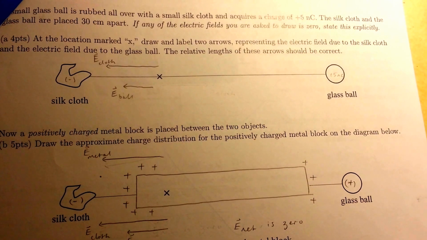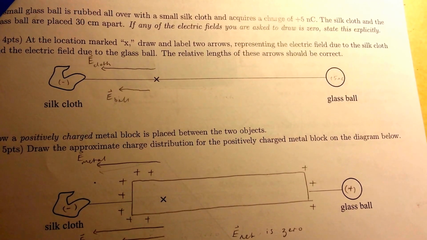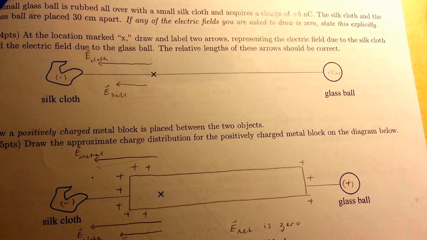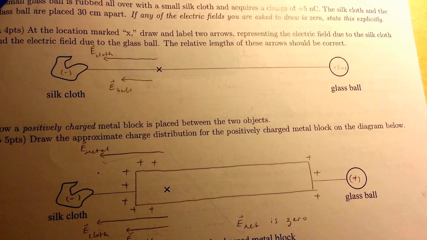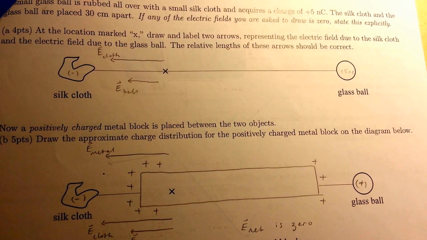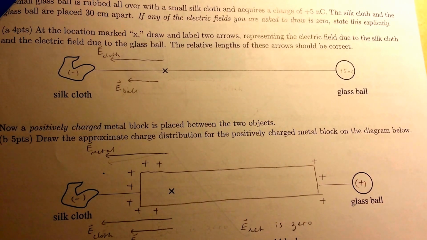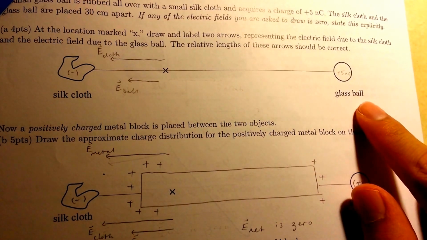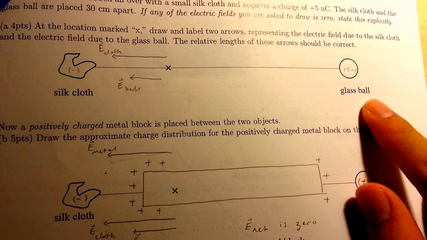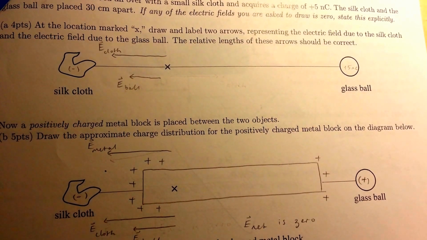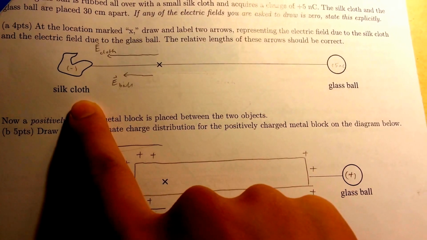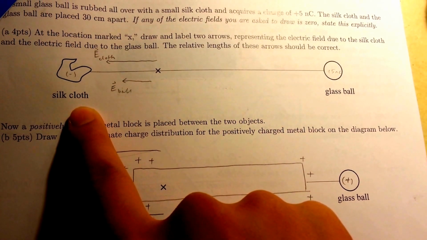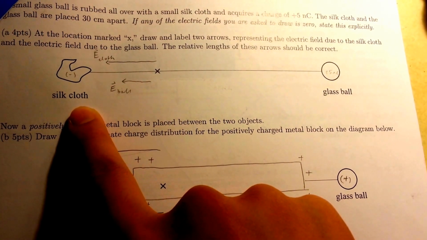charge, you don't transfer electrons per se, but you do transfer the orientation and the, I guess, observational location of electrons. So since we know that the glass ball acquires a positive charge, the net system must be 0 as before, so the silk cloth has to have a negative charge of pretty much equal value.